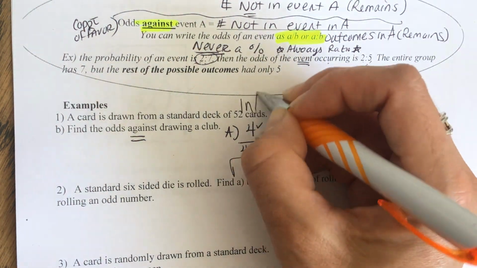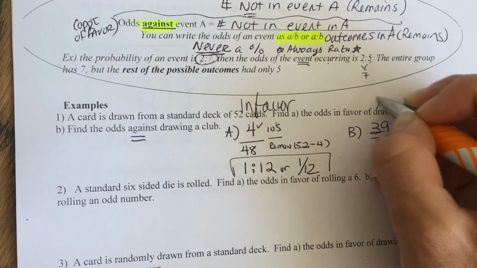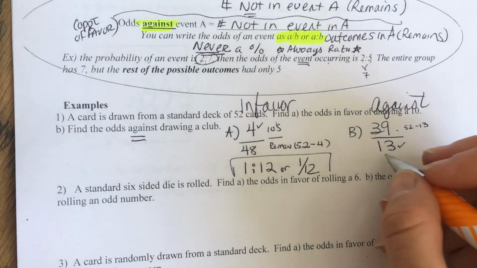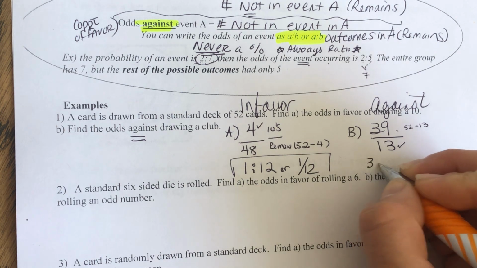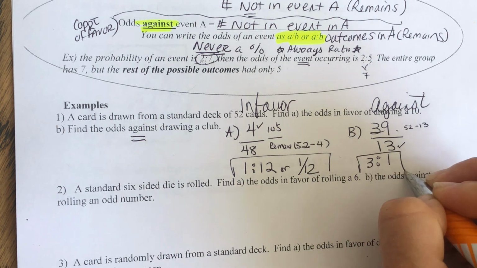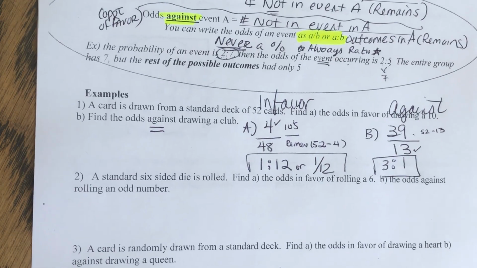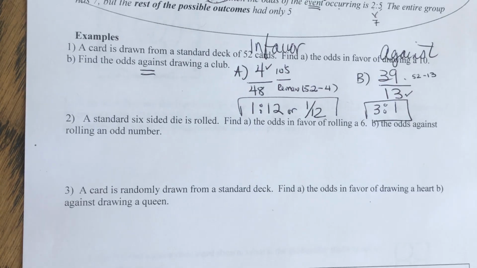So again, this is in favor. This is against. However you want to think of it. And again, we can simplify that, and that's 3 to 1. And again, hopefully you guys clearly see how you cannot put that as a decimal or as a percent.